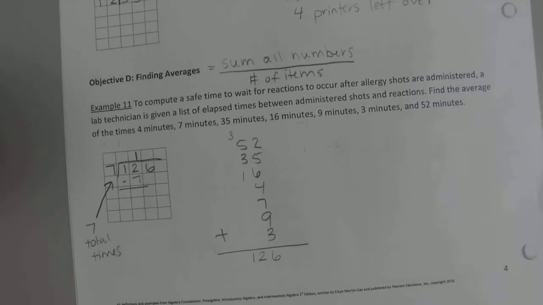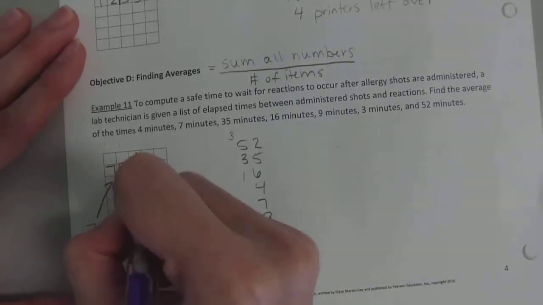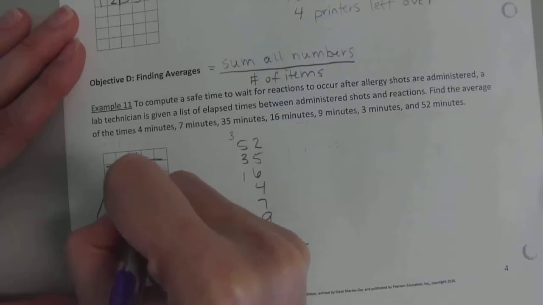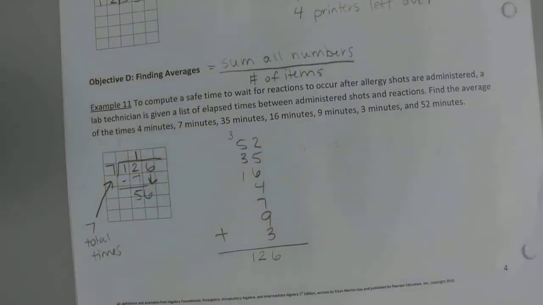12 minus 7 gets us what? How far away are we? 5. Bring down your 6. How many times does 7 go into 56? 8 times, right? So say you do 7. 7 times 7 is 49. And the difference between 56 and 49 is 7.